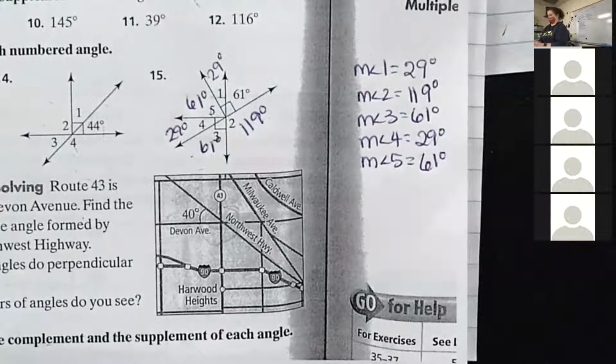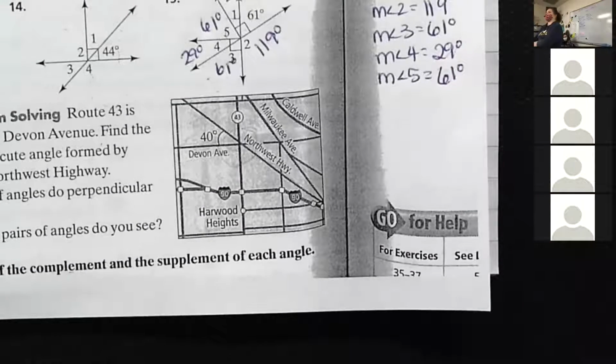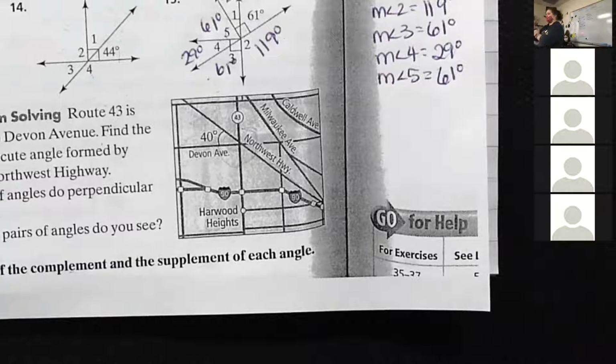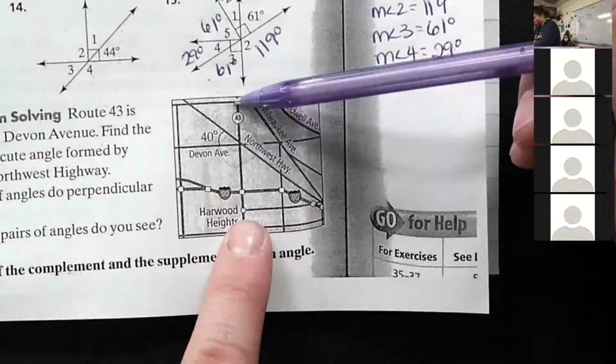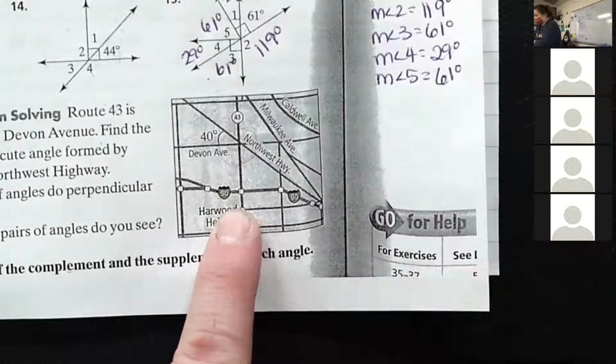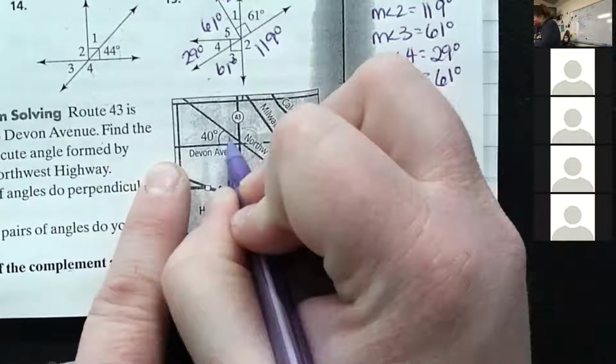Woohoo! So you have to do 14 on your own. Let's look at 16, what it says. Route 43 is perpendicular. It forms a right angle. Okay, Route 43, so this one, is perpendicular to Devon Avenue. So we know this is a right angle here.